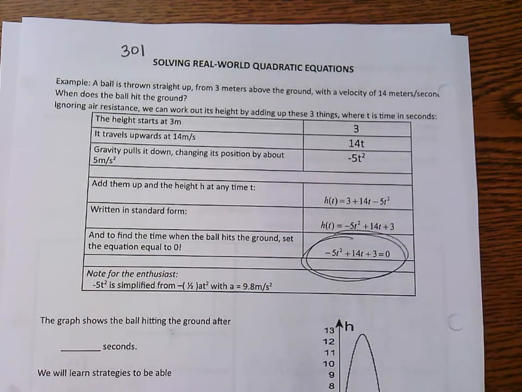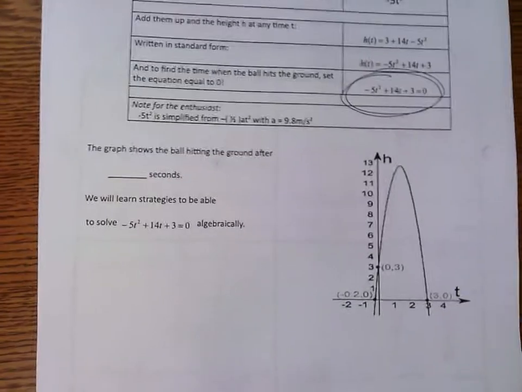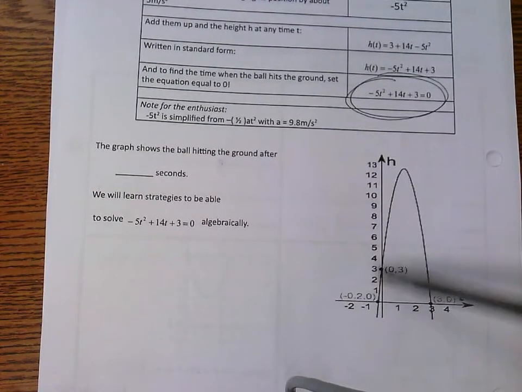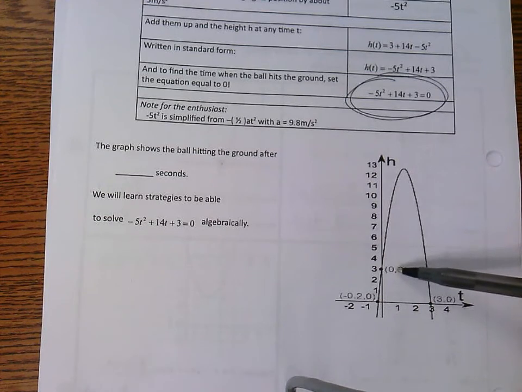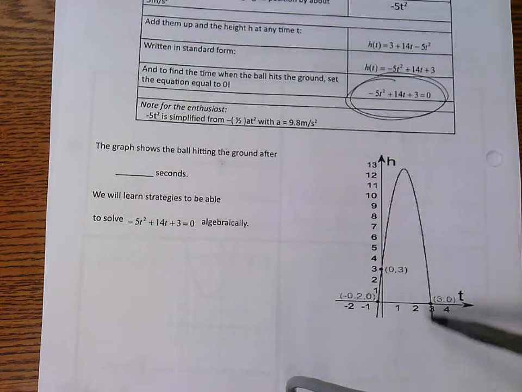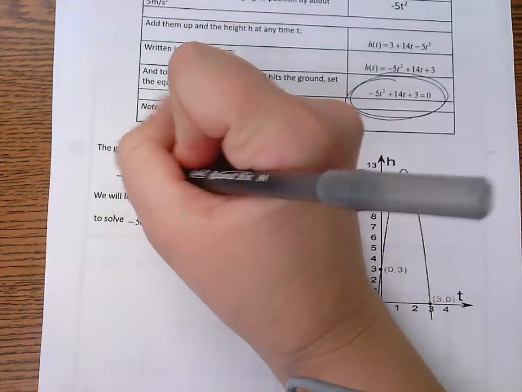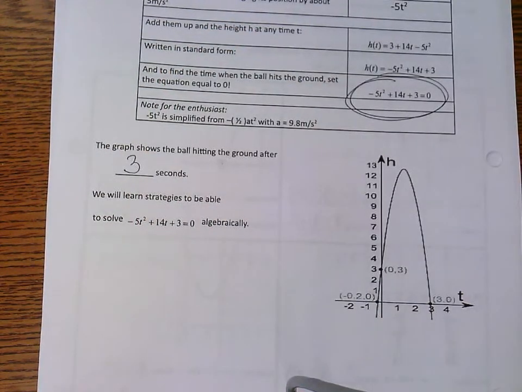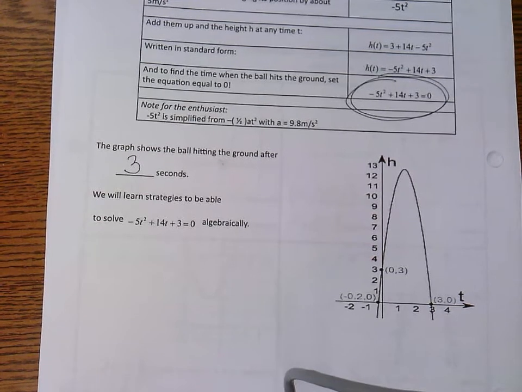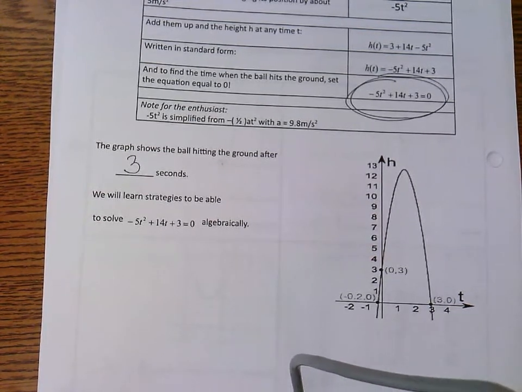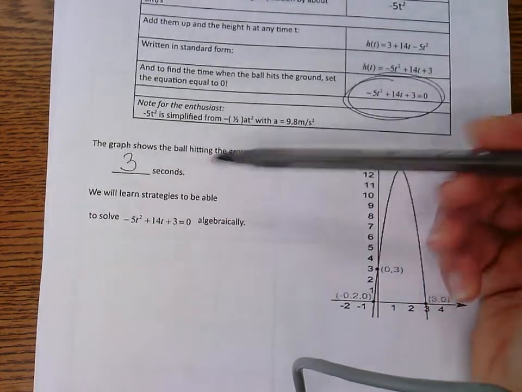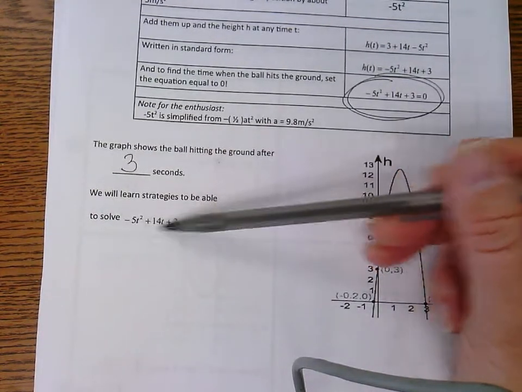So if I look at a graph of this equation, here's my graph, right? Here's that starting point at (0, 3). When does it hit the ground? At 3 seconds. So on the test last week, a lot of you had trouble interpreting the graphs. I think you're much stronger at it now if you retook your test from last week. But we're going to learn strategies to be able to solve this algebraically.